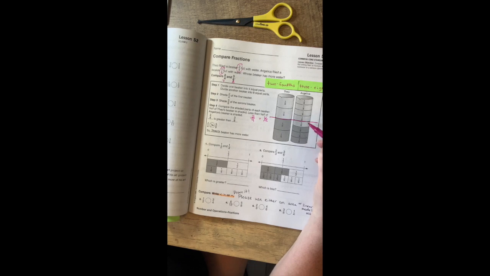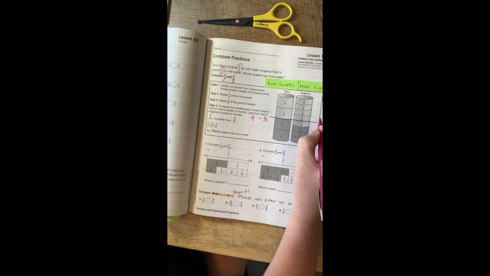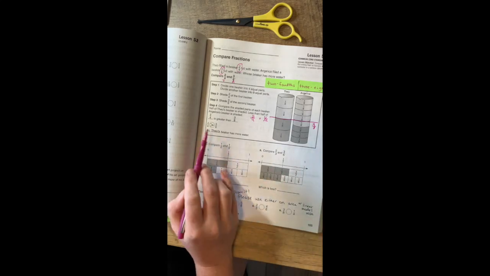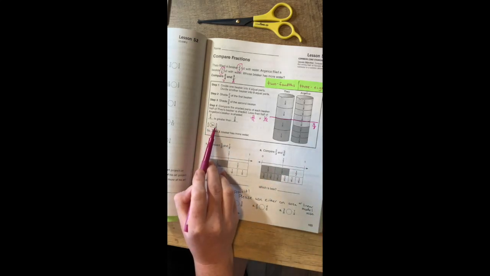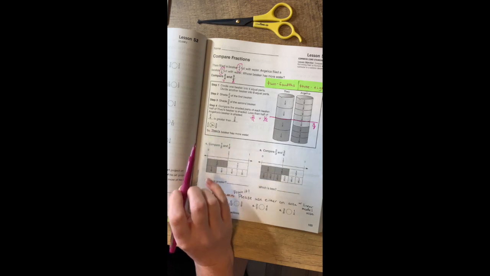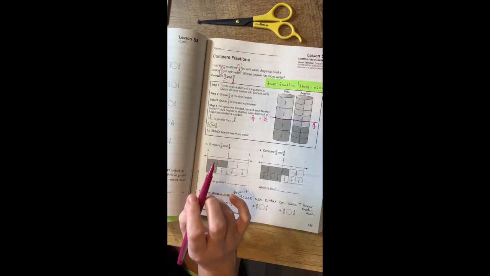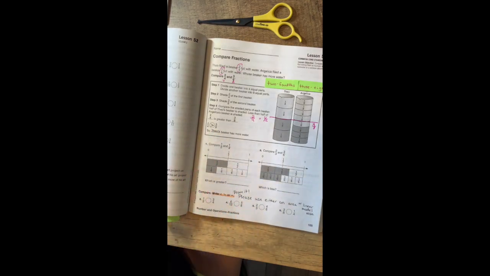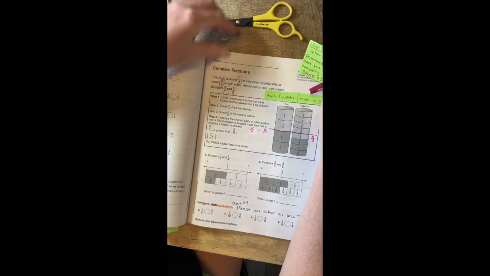But Angelica has less than half. She hasn't even made it to the halfway point yet. She only has 3/8. She would need 4/8 to be at the halfway mark. So 2/4 is greater than 3/8. Now, it is very important for you. I'm going to put a little fact box on my paper, or up above it.